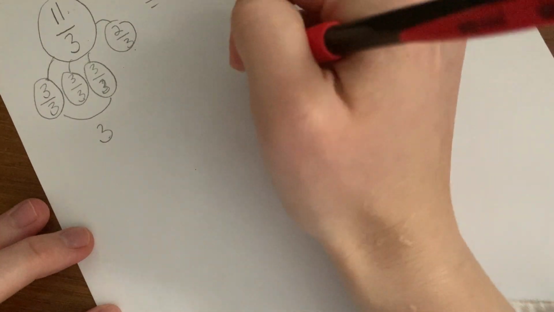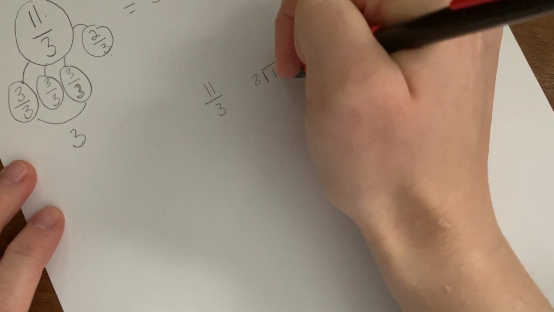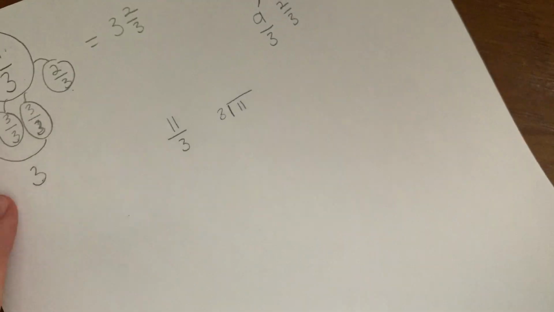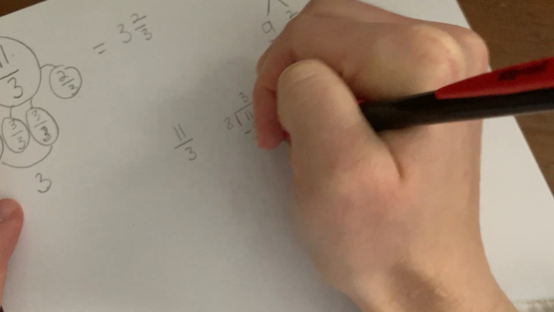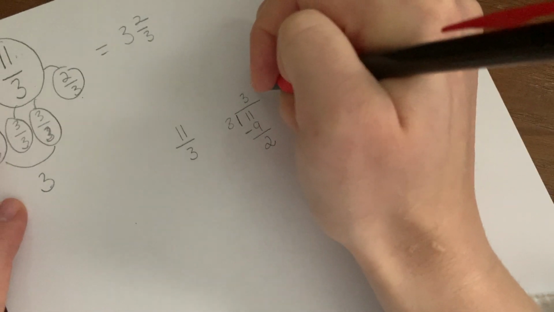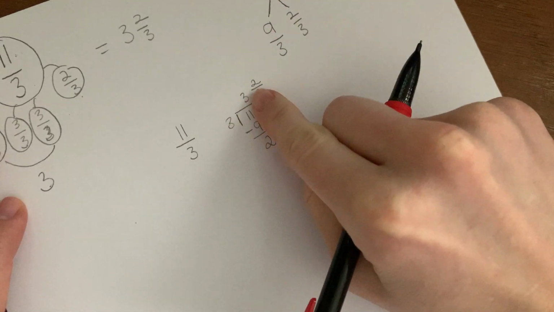Now the last method involves division. So I have 11 thirds, and what I can actually do to find the mixed number is I can divide. So I have 3 into 11. I can ask myself, how many times does 3 fit into 11? Well, let's see, 3 times 3 is 9, subtract from 11, take away 9 is 2. There's nothing more to bring down, so I have a remainder of 2. Now instead of writing this as a remainder, I just write this as a fraction of 3 2 thirds.